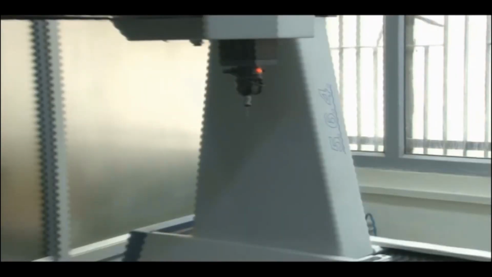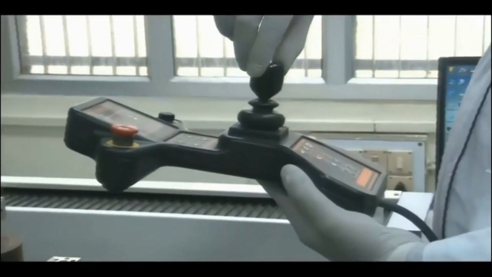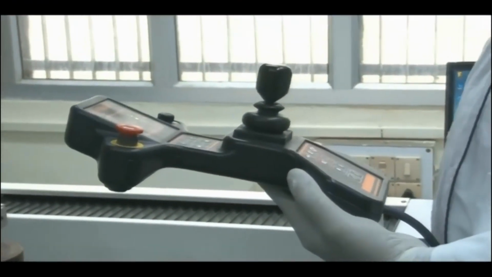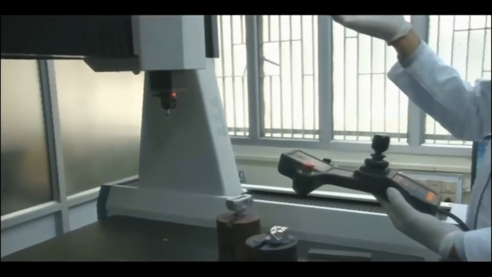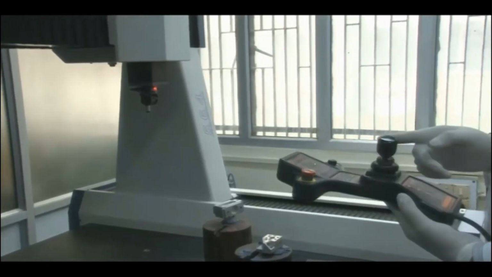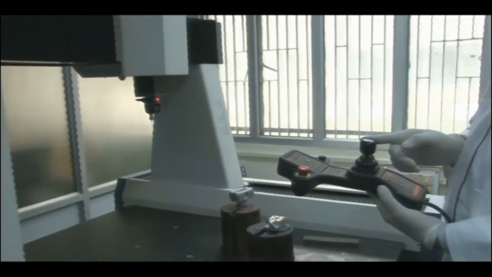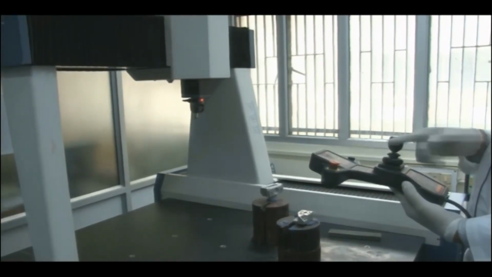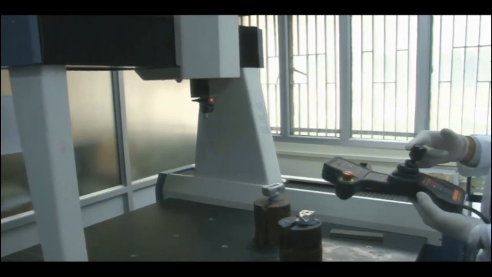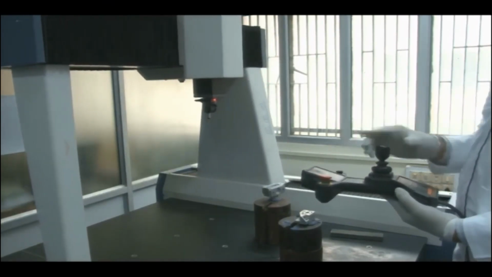The next component is the joystick. When we rotate this joystick clockwise, it moves the Z direction downwards. When I rotate it anti-clockwise, it moves the Z upwards. This is left X axis motion, and similarly I can have right X axis motion, then Y axis backward and forward. So this is a simple joystick.